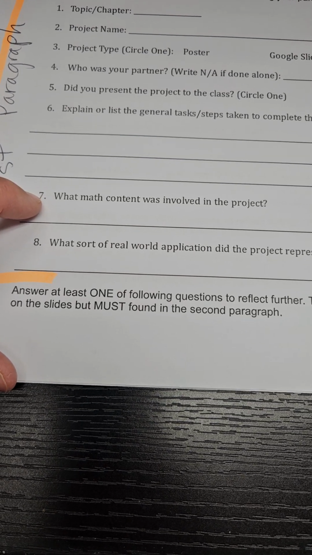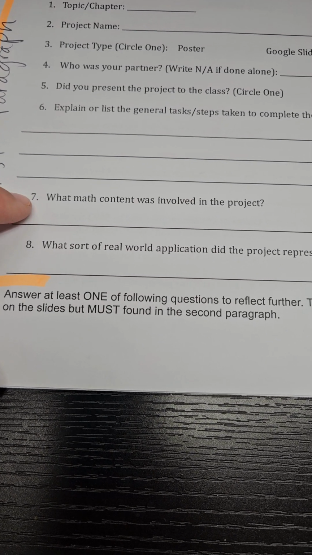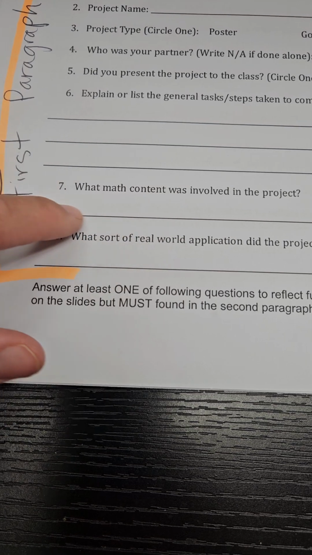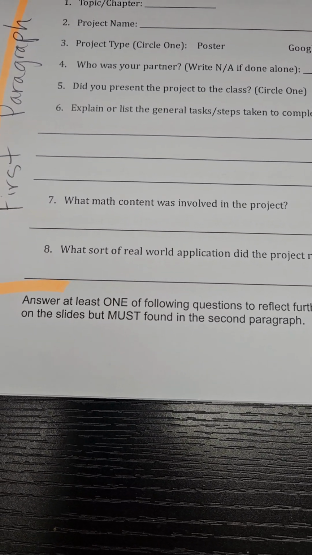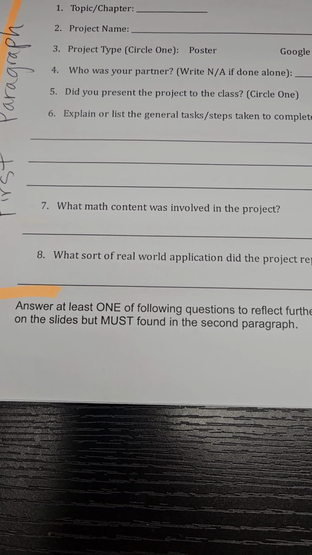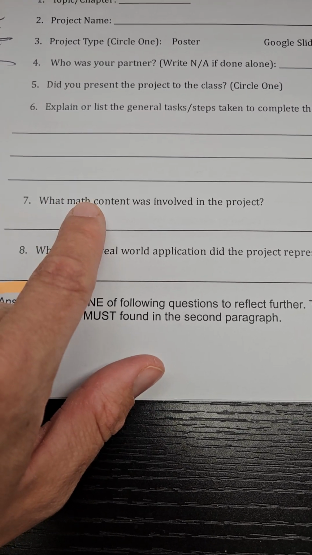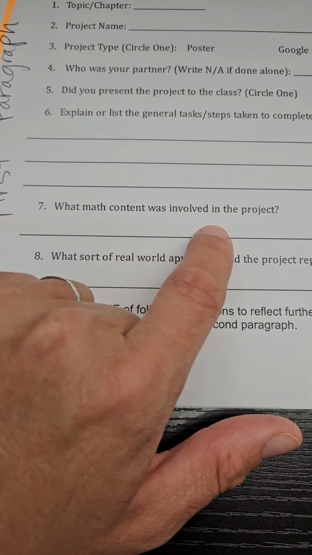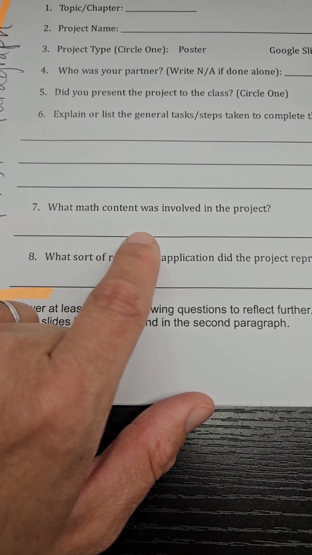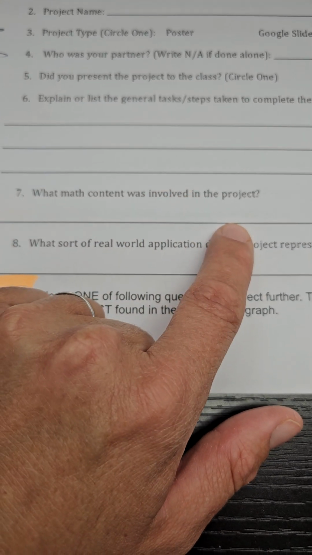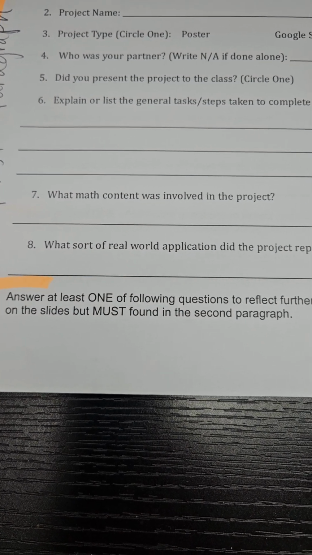Then for number 7, what was the math content involved? Here's where I want some math vocabulary. For example, if you were doing the last project that was about trigonometry, then that's kind of the answer here. What math content was involved? We were using right triangles and trigonometry. That's the sentence. It doesn't have to be long.